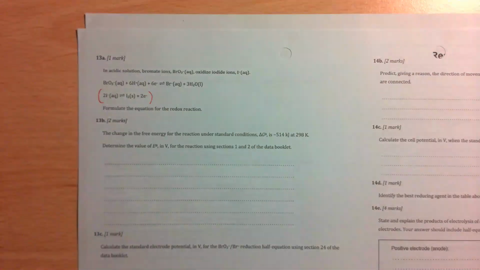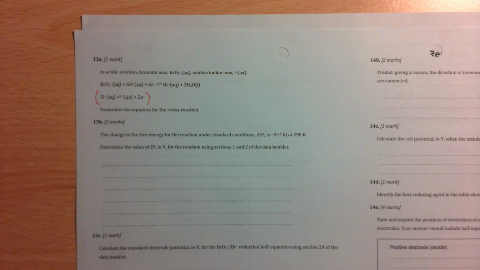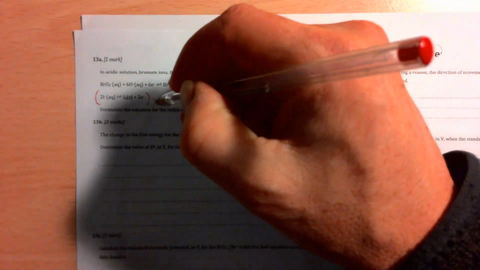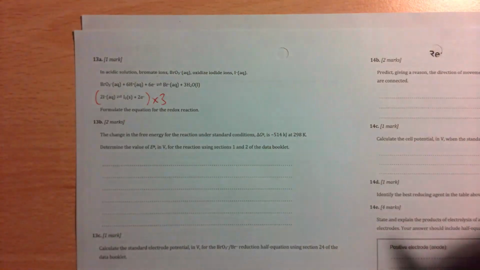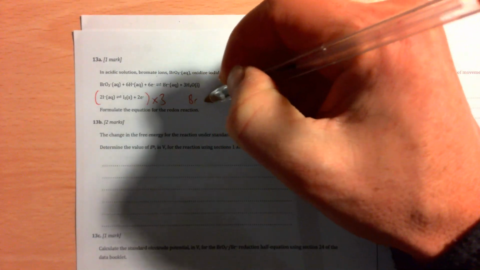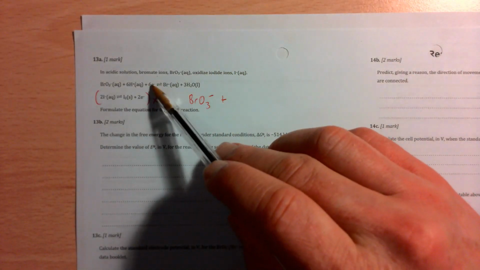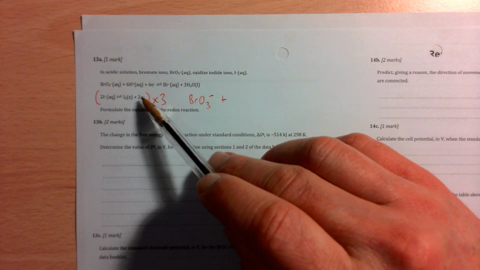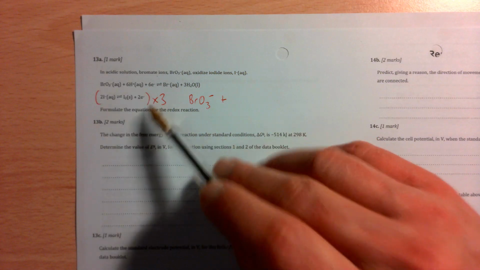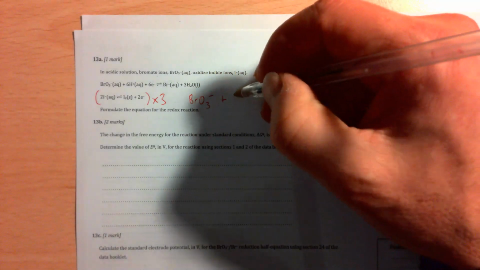When you write balanced ionic equations, they have no electrons in. It's really important. That comes up again and again in this paper. People drawing balanced equations with electrons, and you've got to combine them and then cancel the electrons. So you end up with BrO3 minus. Sorry, when I say balance and combine, you can recognise that there's 6 electrons on this side and 2 here. So to get 6 electrons on the right, you multiply that side by 3. So it should be a bit clearer.